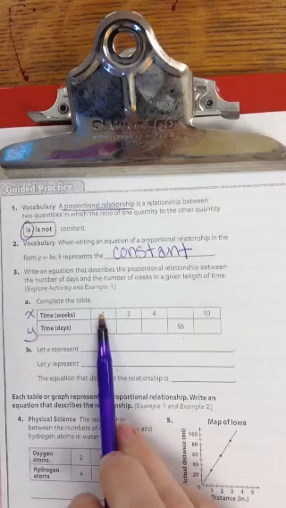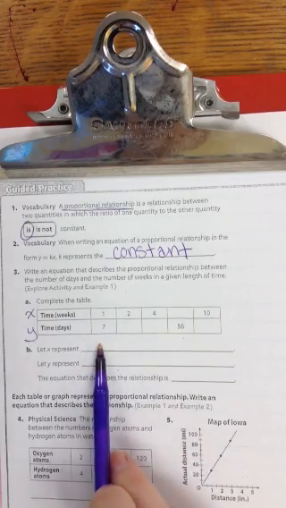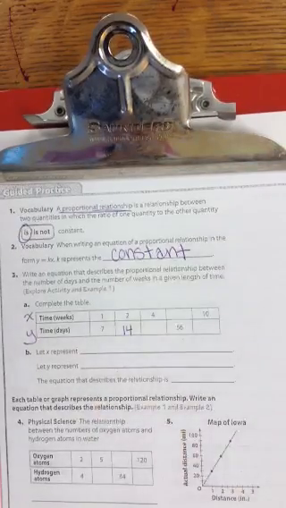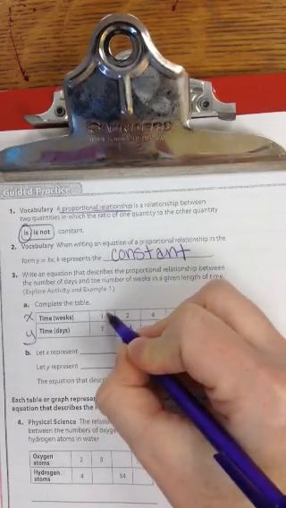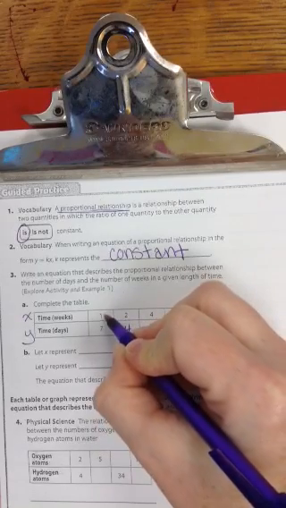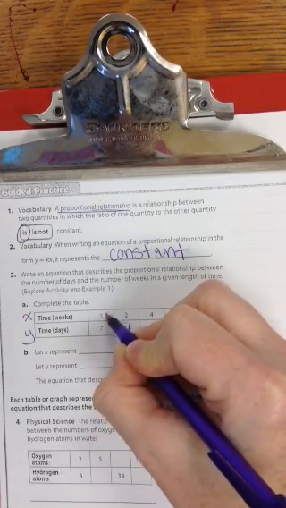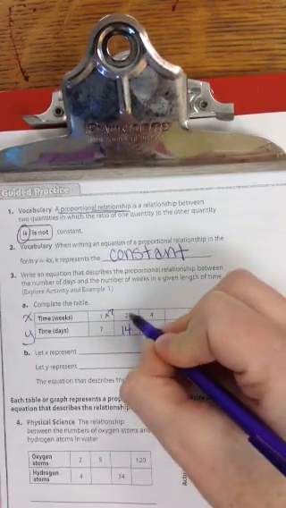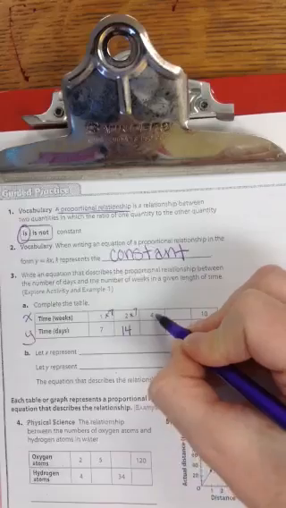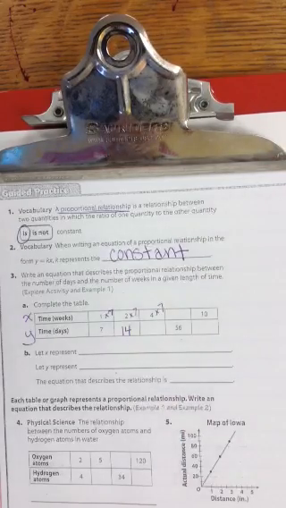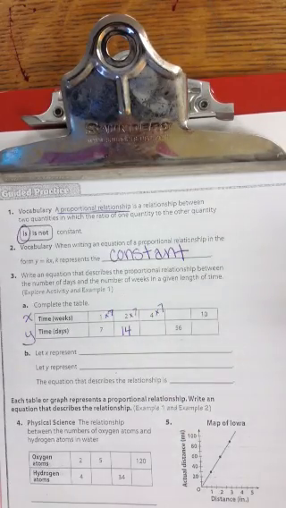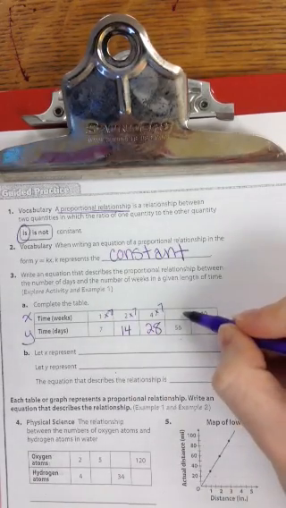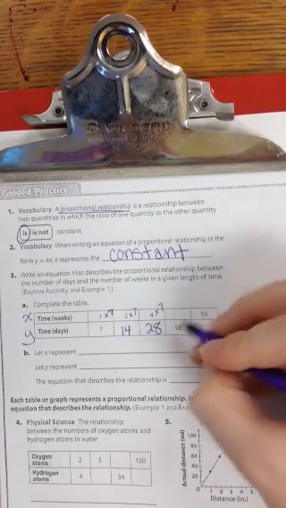Okay, so it says 1 week has 7 days. 2 weeks has 14 days. Those are pretty easy. Now I can see the relationship here. It is taking this top number and multiplying by 7 to get the bottom number. So 2 times 7, 4 times 7, 28. Something times 7 is 56.